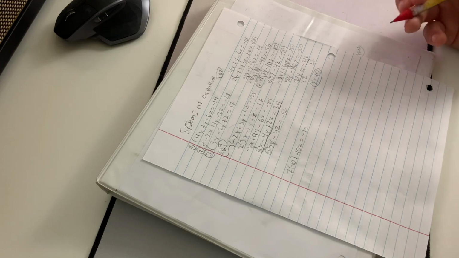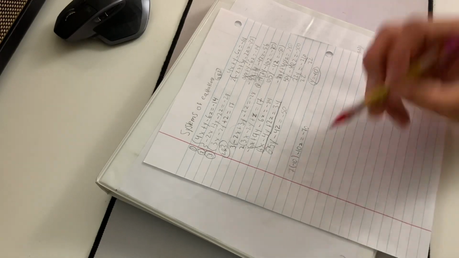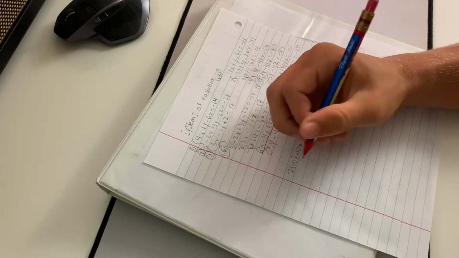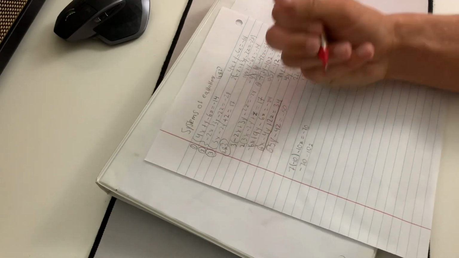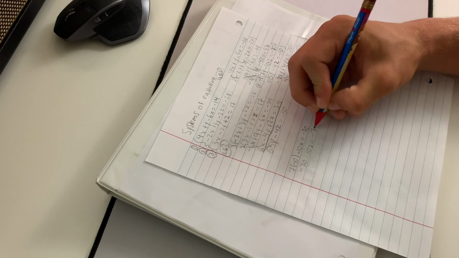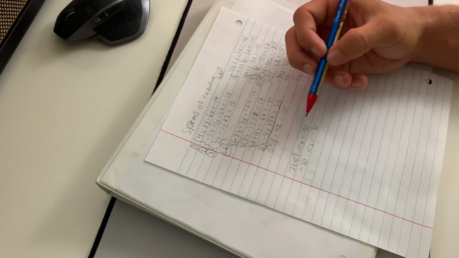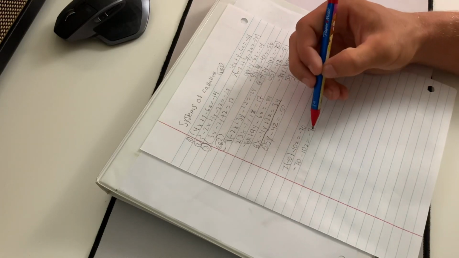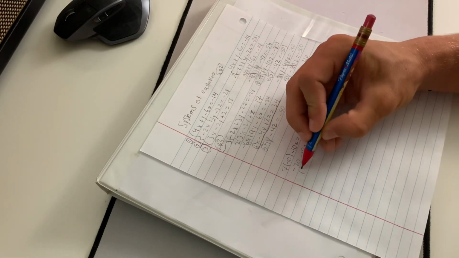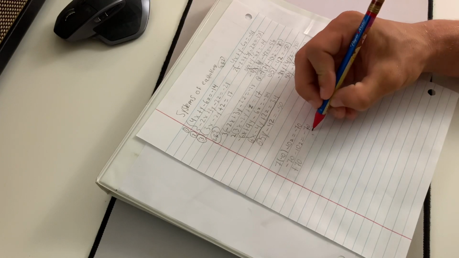So we're just going to basically do the same thing we already have, but we're going to combine these like terms. That's going to give us negative 70 minus 10z is equal to negative 70. And once we get that, we're going to move this normal number over to the other side. So we're going to add 70 plus 70.